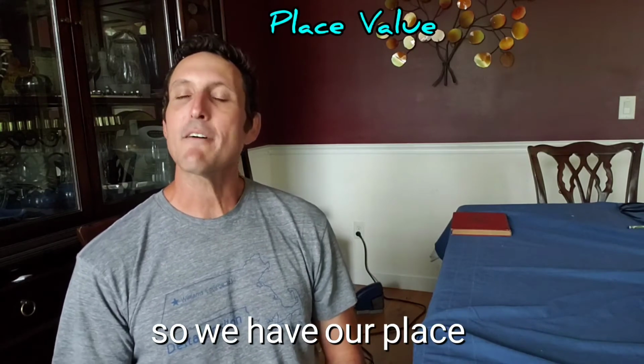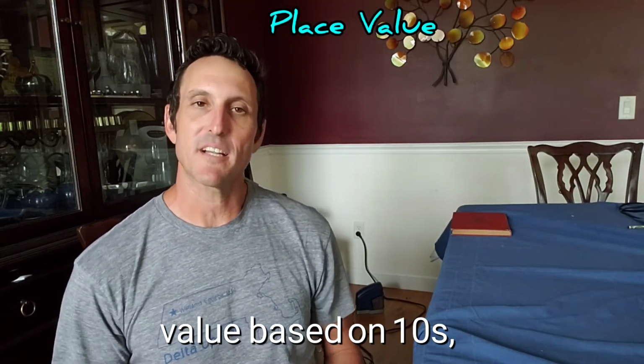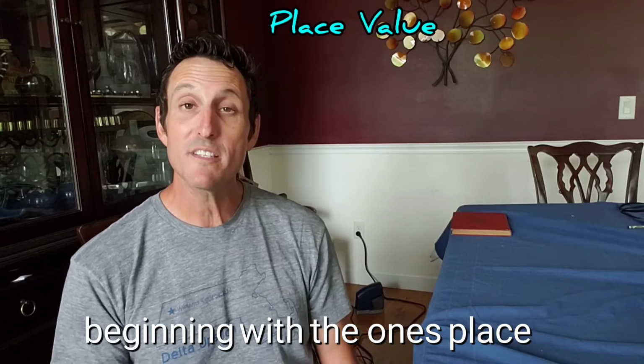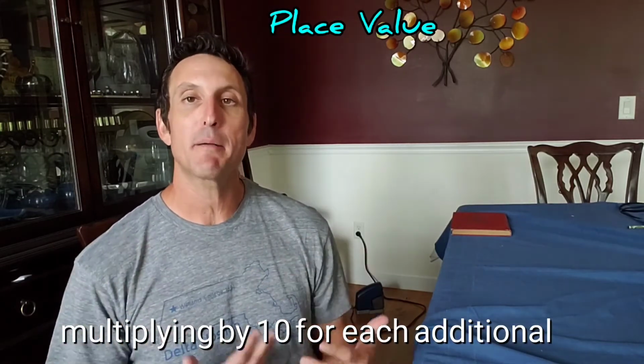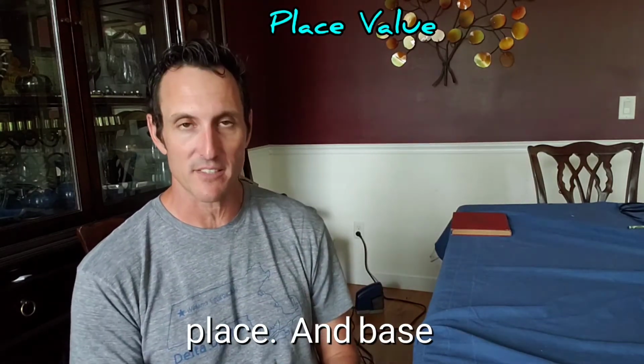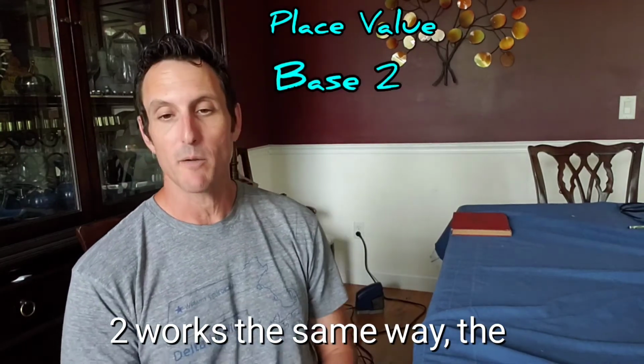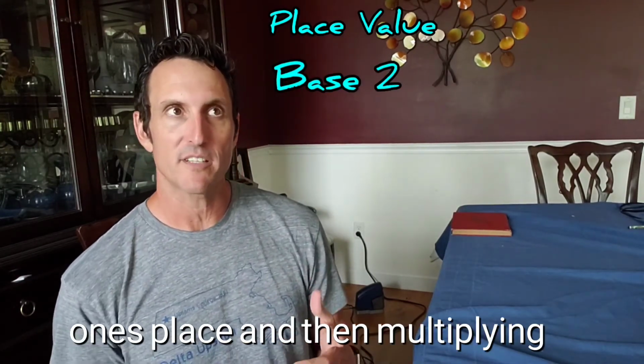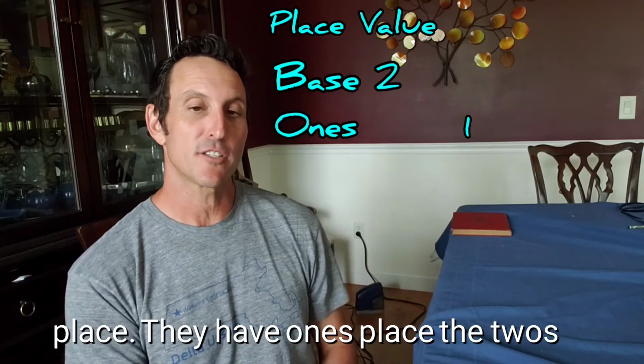And so we have our place value based on tens, beginning with the ones place and then multiplying by 10 for each additional place. And base 2 works the same way, the ones place, and then multiplying by 2 for each additional place, right?